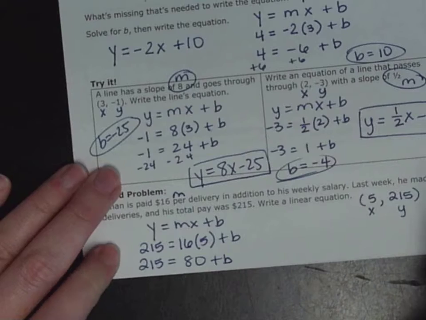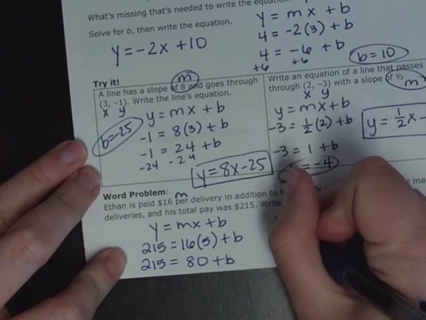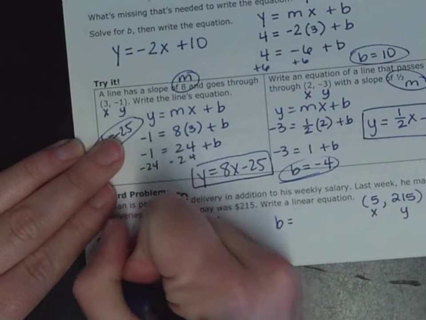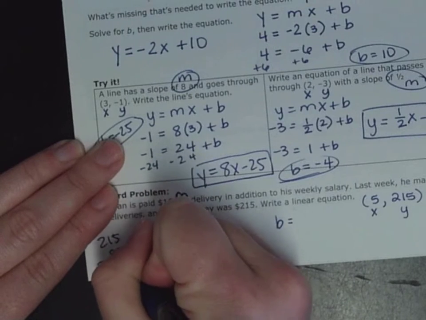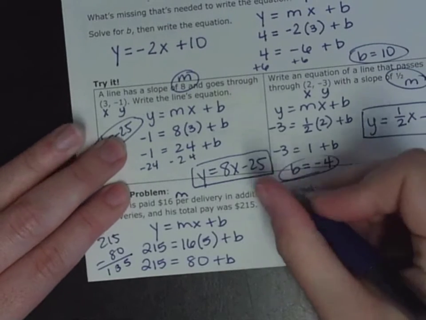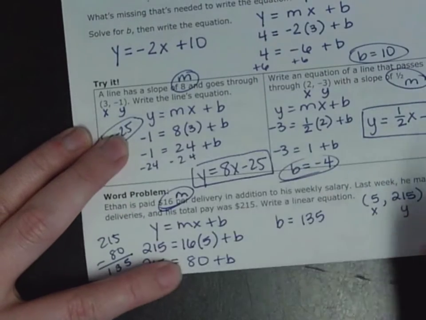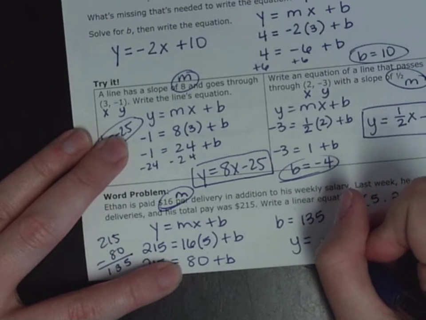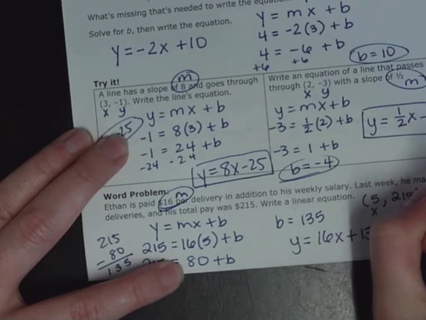So 215 minus 80. So b equals 135, and m is 16, so y equals 16x plus 135.